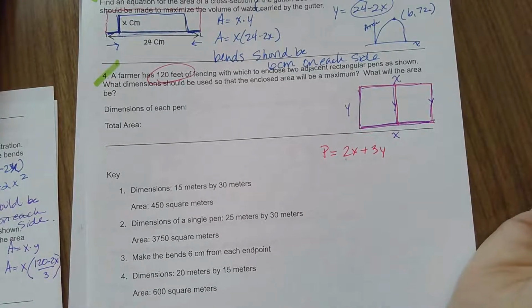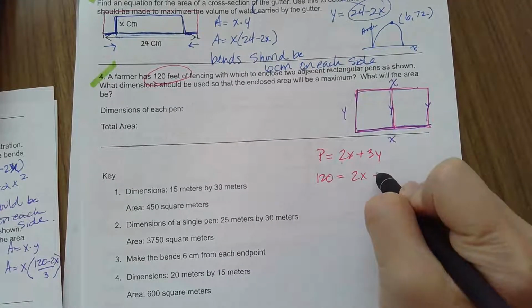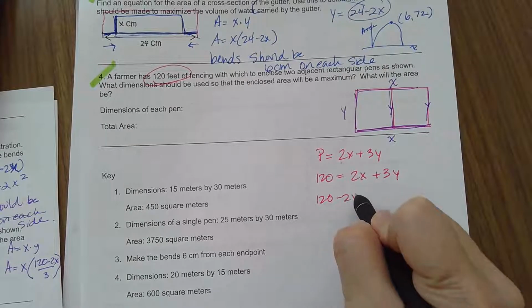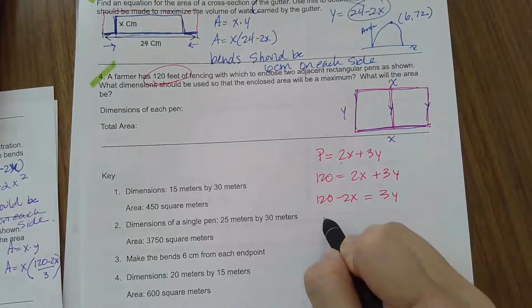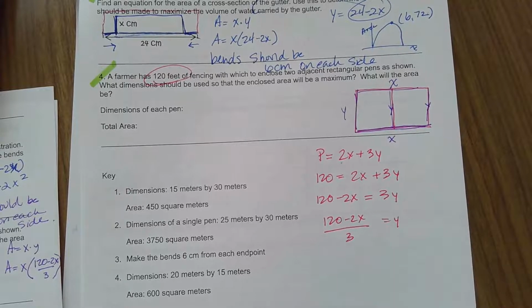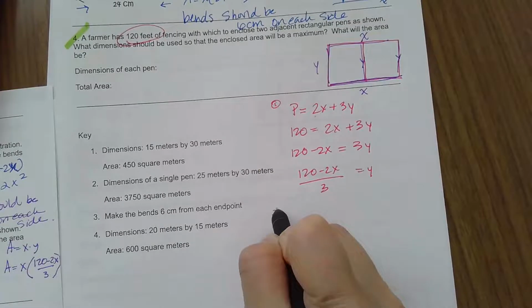All right, let's plug in what we know. So we know the perimeter is 120 feet. Let's solve this equation for y. So subtract 2x and divide by 3. So again, we're setting up our situation where we're going to solve the equation using a system.